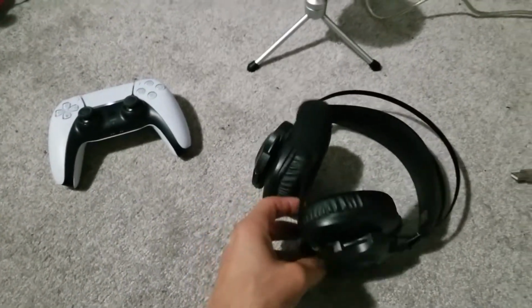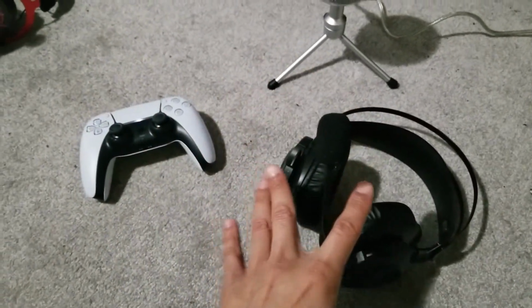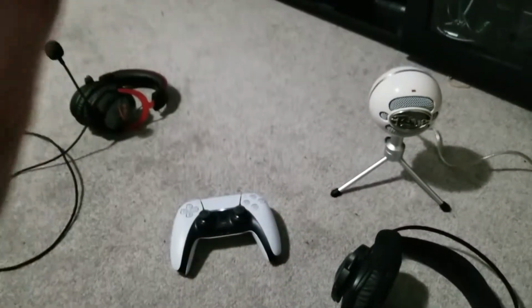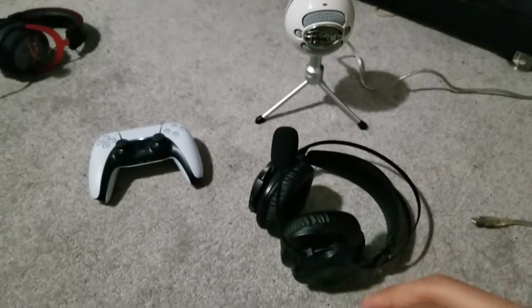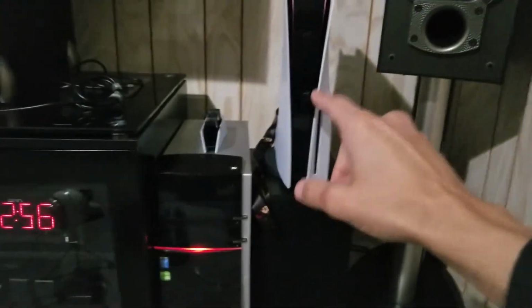But from what I've seen so far, the microphones on gaming headsets are just decent. They're not going to be like a Yeti or even the Snowball. They're not going to do a job like that. It just depends on what you have. But anyways, I plugged the dongle into the PlayStation 5.